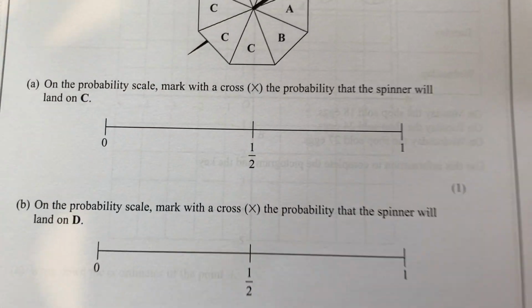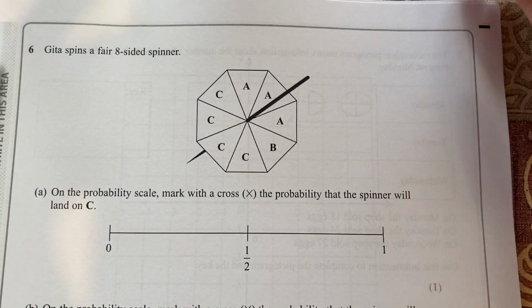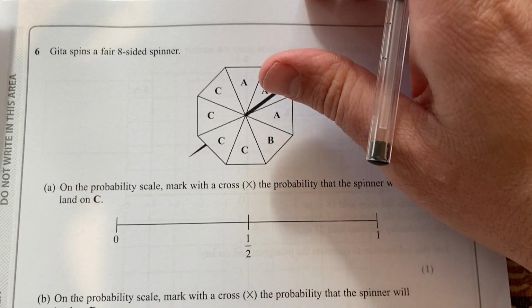Okay, try and aim for a mark a minute. I'm going a little bit quicker than a mark a minute, but do pause the video if you need.